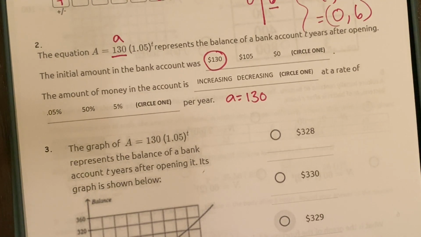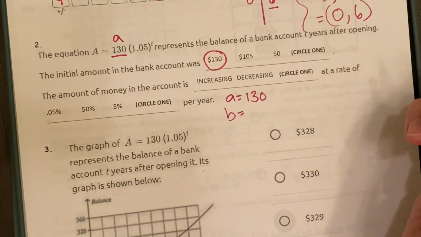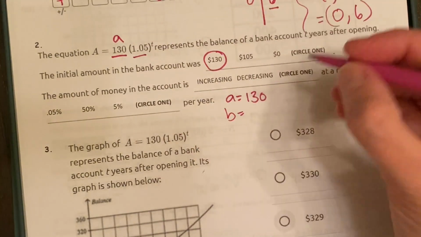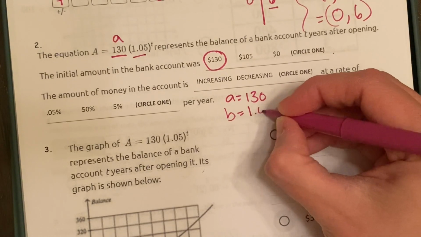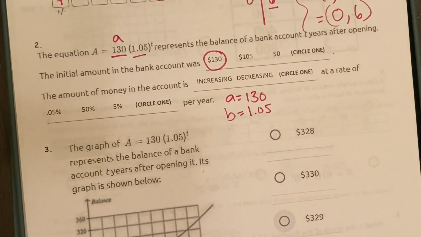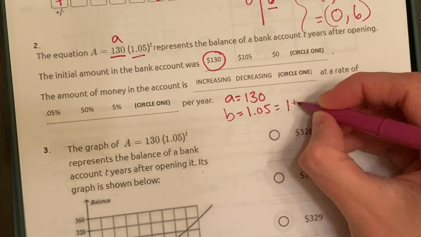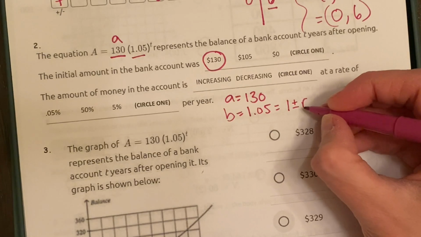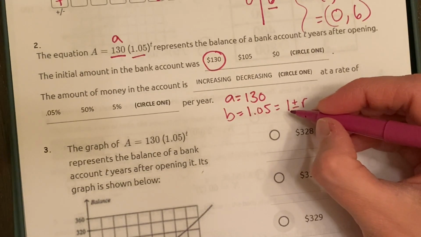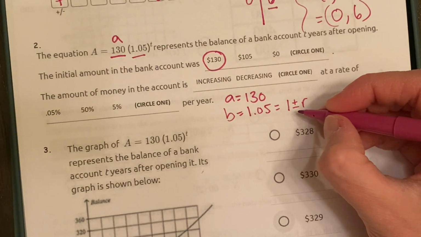Now, what is B? B is the number inside the parentheses, so that's 1.05. What you should know about B is that it is 1 plus or minus R, which is your rate as a decimal. I always told you guys we have $1 and we are either adding money to it or subtracting money from it.